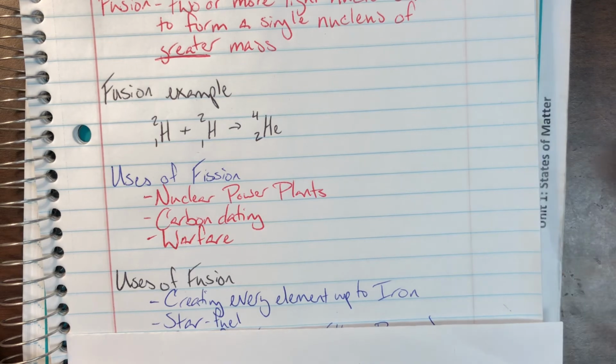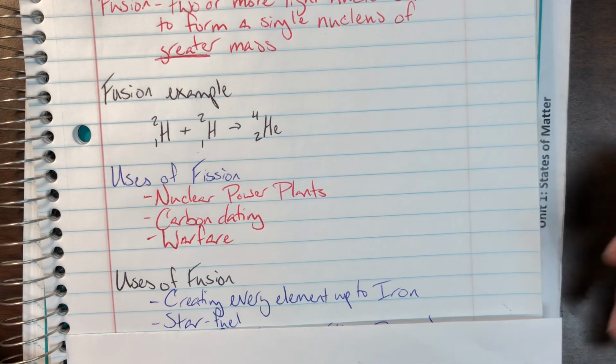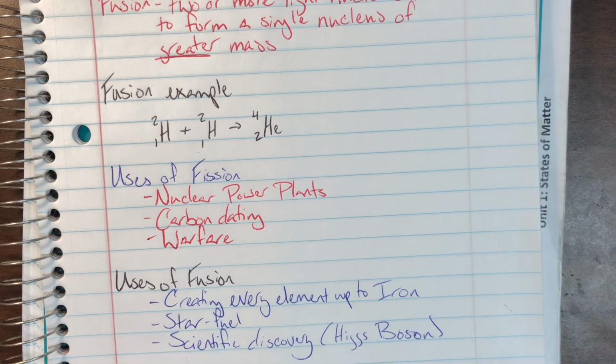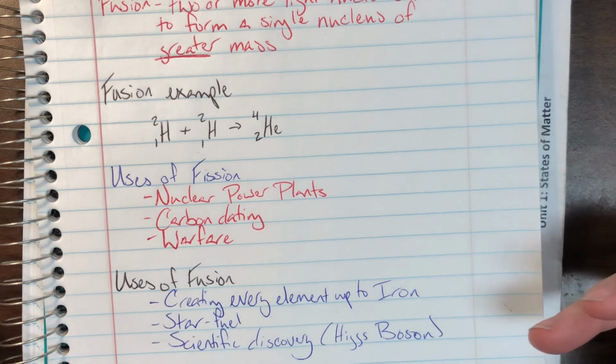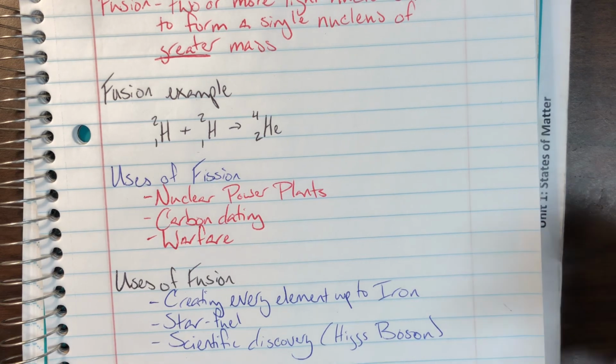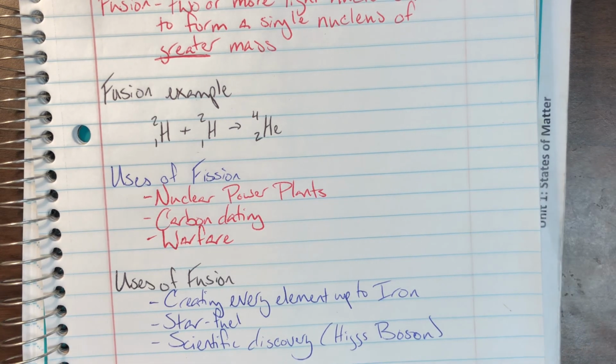Again, like I said, star fuel up here. This is how the sun and other stars create the burning, light-giving heat source that we rely on every day. And finally, we do use fusion for some scientific discovery. We have created some unsustainable fusion in which we have observed some signs that hint to the existence of something called the Higgs boson. Now, this was a huge deal when this was discovered, and we have been able to fuse on the planet Earth. We're just not very good at it, but we have used it for scientific discovery before.